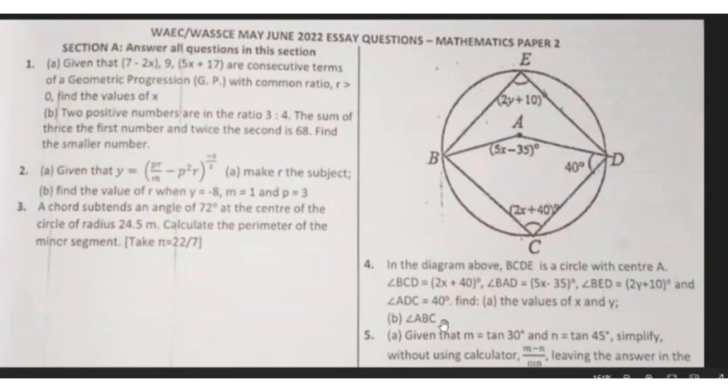So number 4, it says in the diagram above, BCD is a circle with center A. Angle BCD is 2x plus 40 degrees. This angle BAD is 5x minus 35 degrees. Angle BED is 2y plus 10 degrees. And angle ADC is 40 degrees.